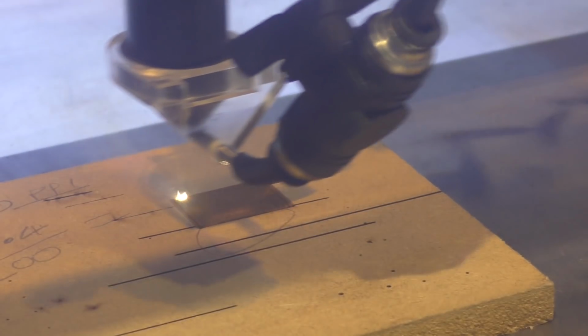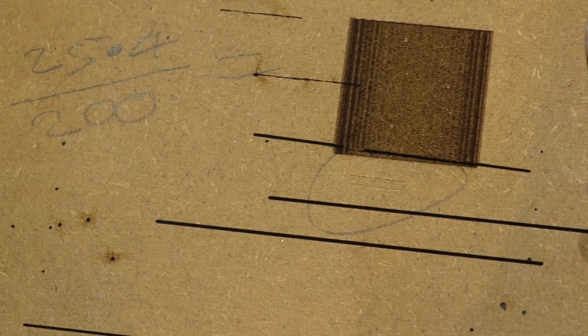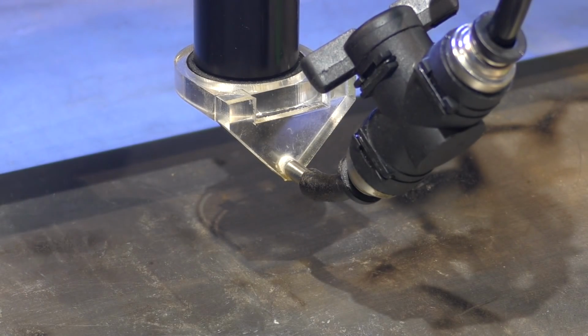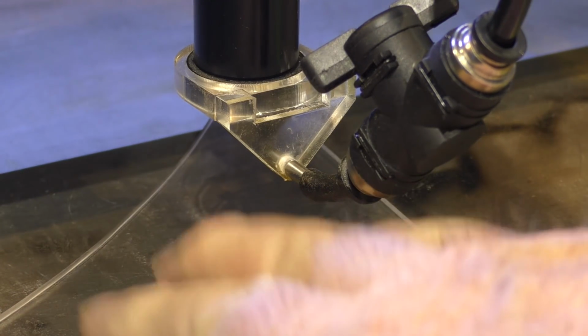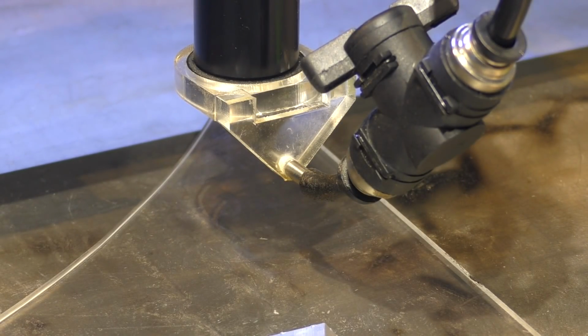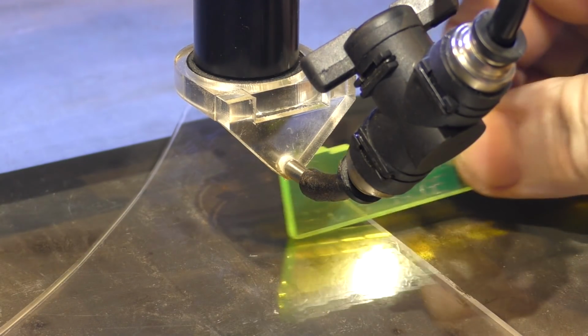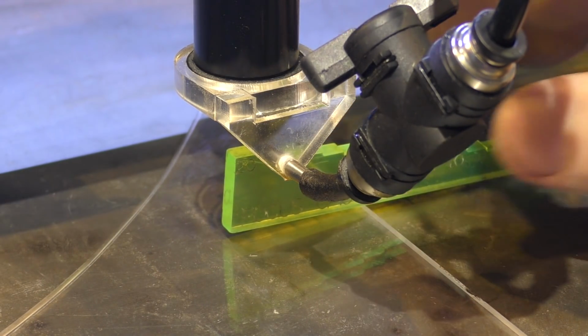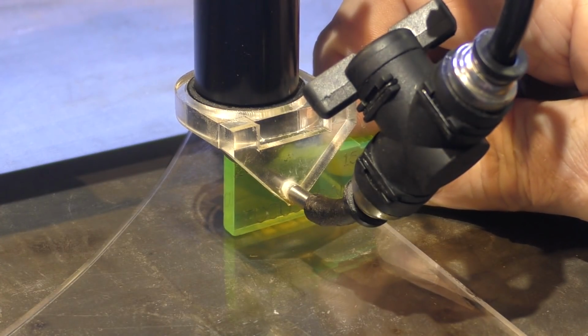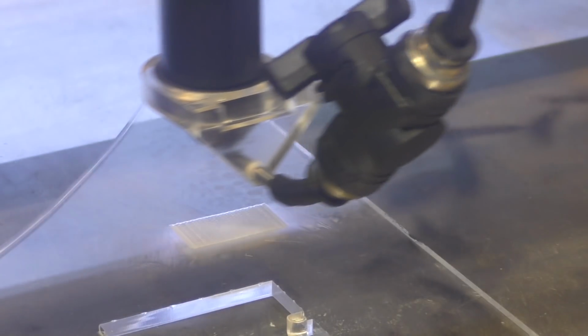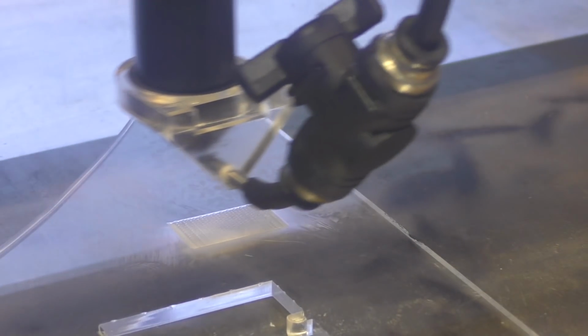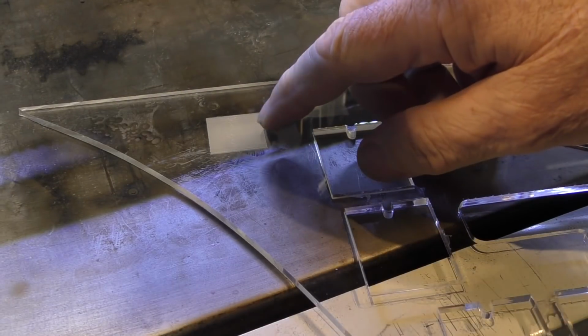Wow, not a hint of brown anywhere on there, which is amazing for MDF. I've purposely taken the protective film off a piece of acrylic to do exactly the same test, because under normal circumstances I've never been able to engrave a piece of acrylic without leaving debris everywhere. Well, that looks pretty amazing, to be honest. I mean, that is so clean.